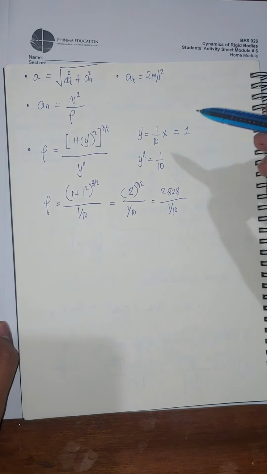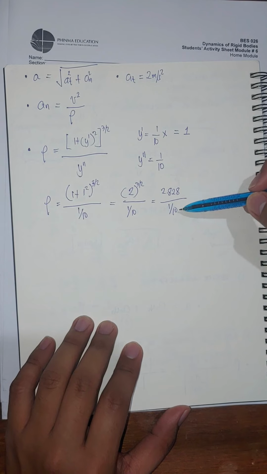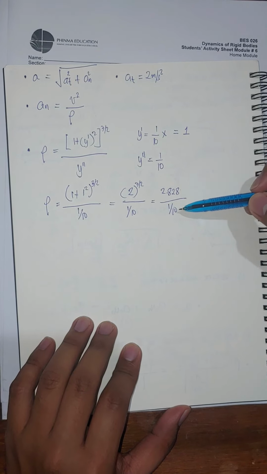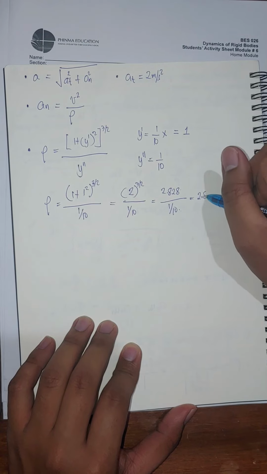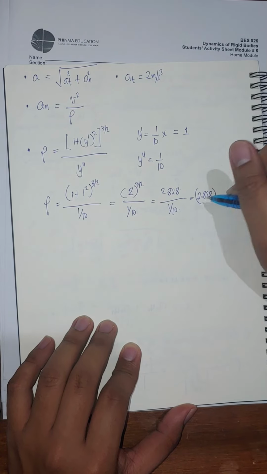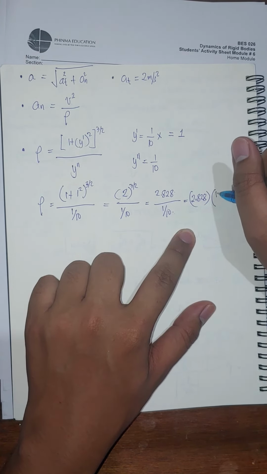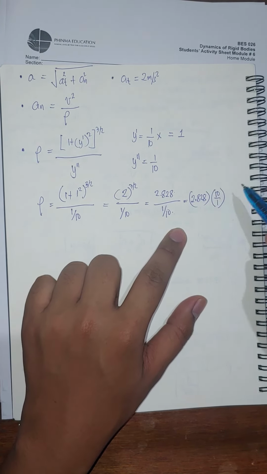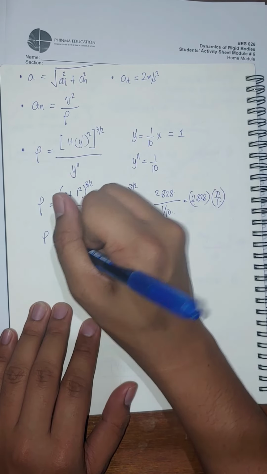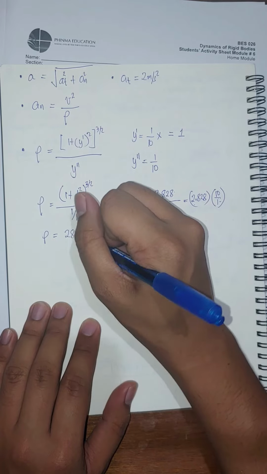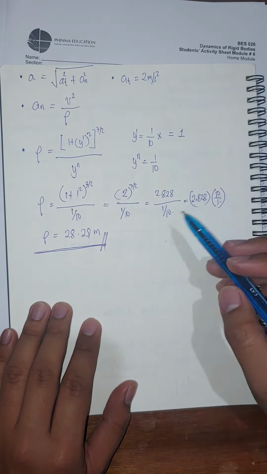So the rule for a fraction of a fraction, division of a fraction: this is the numerator, this is the denominator. It can also be the numerator times the reciprocal of the denominator. So it flips, and 1 over 10 becomes 10 over 1. So the 1 cancels. So 2.828 times 10, our radius of curvature is equal to 28.28 meters. Take note of the units.